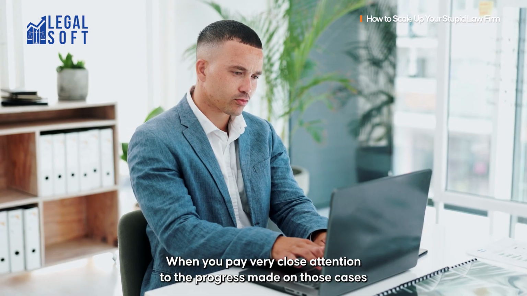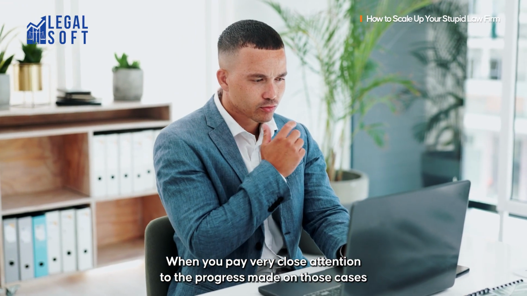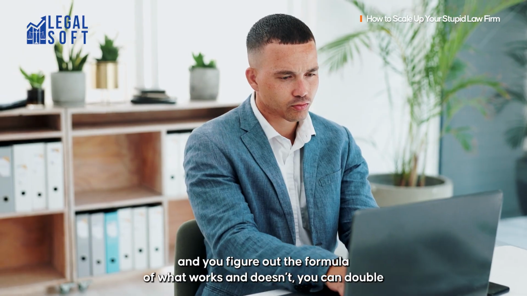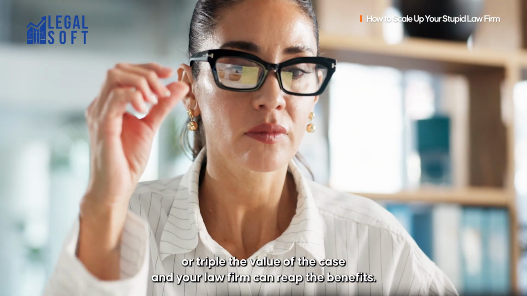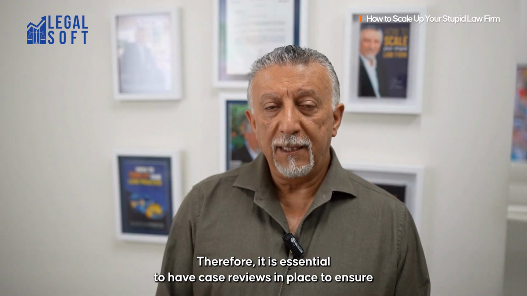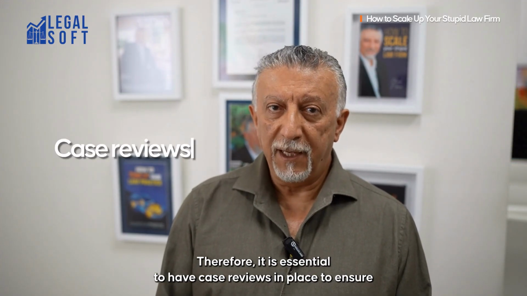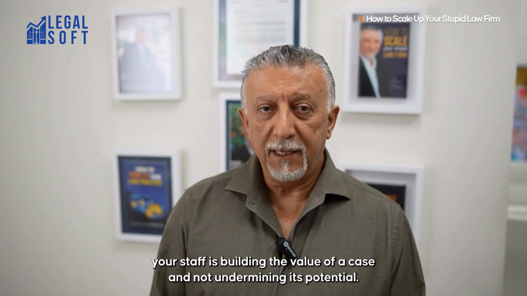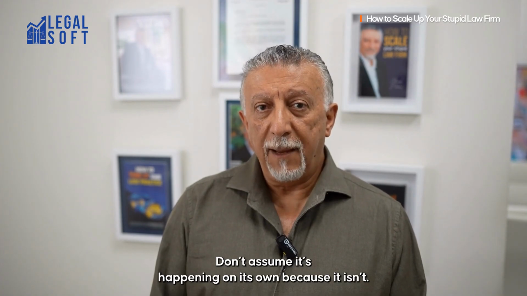When you pay very close attention to the progress made on those cases and you figure out the formula of what works and doesn't, you can double or triple the value of the case and your law firm can reap the benefits. Therefore, it is essential to have case reviews in place to ensure your staff is building the value of a case and not undermining its potential. Don't assume it's happening on its own, because it isn't.